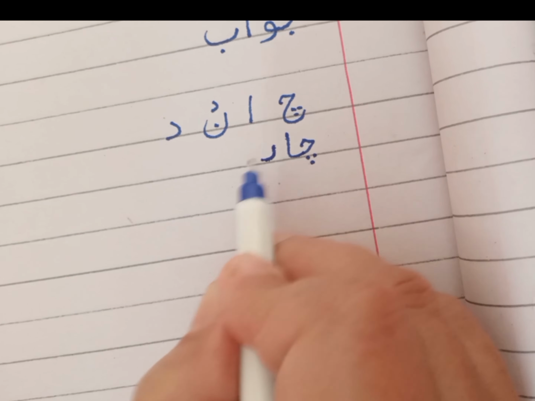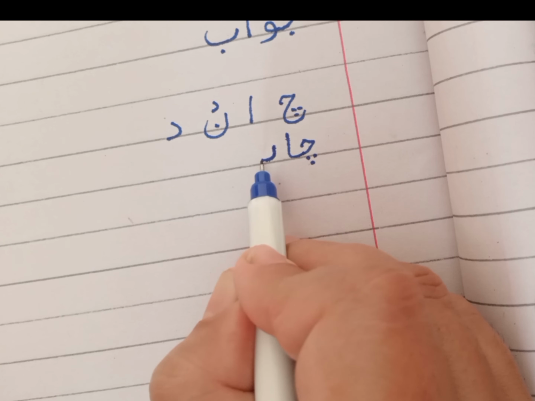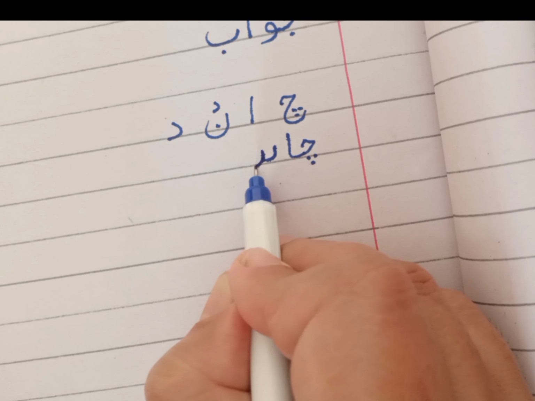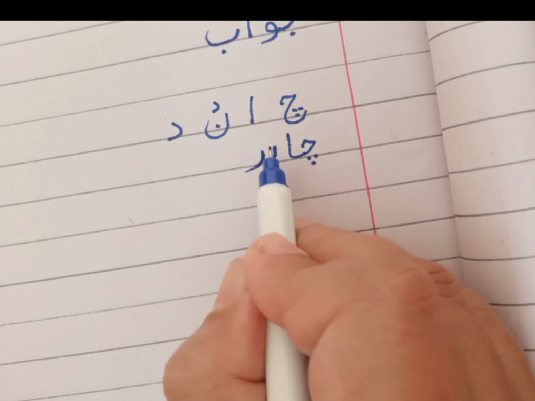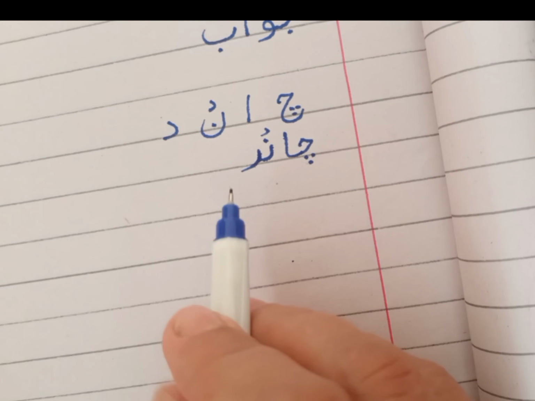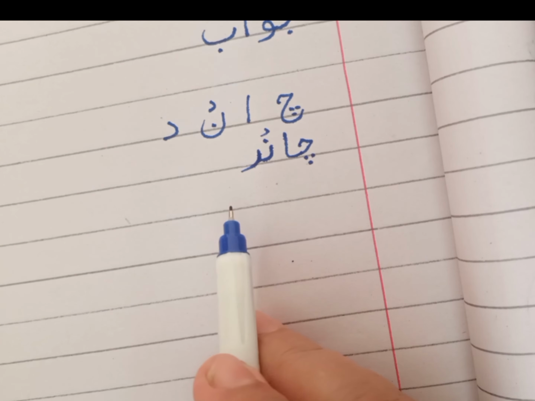So half shape of silent noon, and then see how dal will be joined. You will drag it a little bit upward and then downward. The shape of dal. This is silent noon and you can put this symbol on the top. Chand. Chand means the moon.